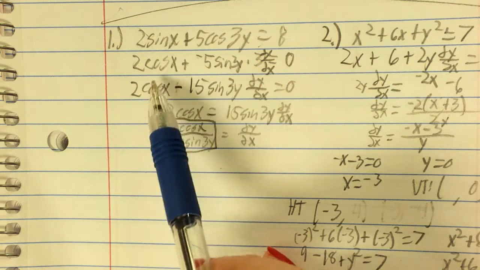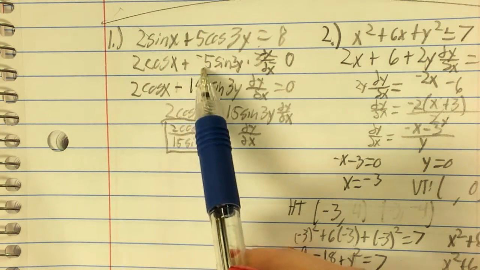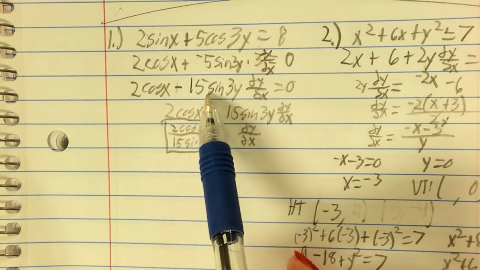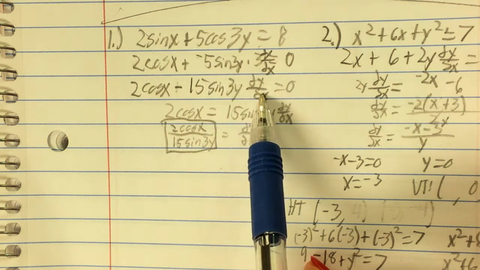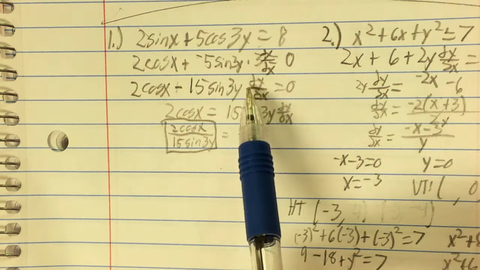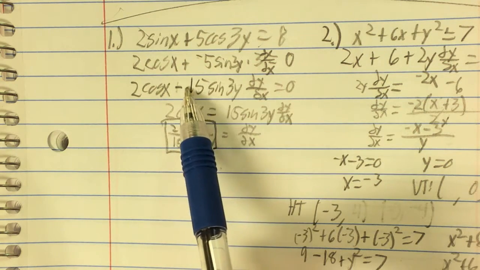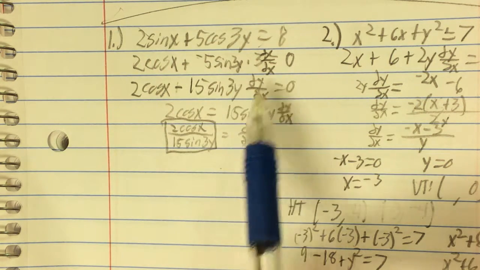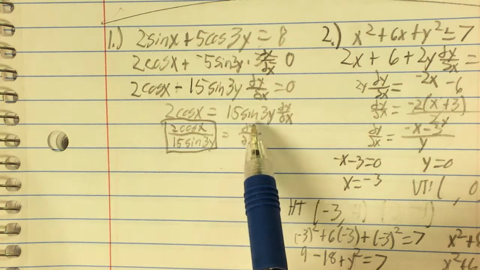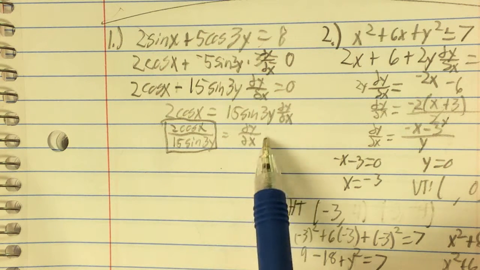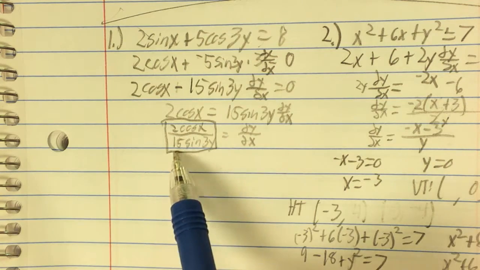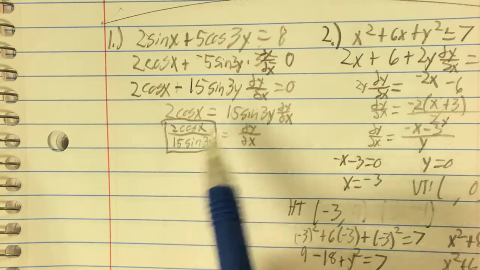So now we're just going to clean this up a little bit. That stays the same. Negative 5 times 3, that's going to be negative 15 sine of 3y dy dx, equals 0. To get dy dx by itself, we have to take 1 over to the other side. I like this. You chose to take this one over just to make it a positive. And so then all we have to do to get dy dx by itself is divide both sides by 15 sine of 3y. Excellent.